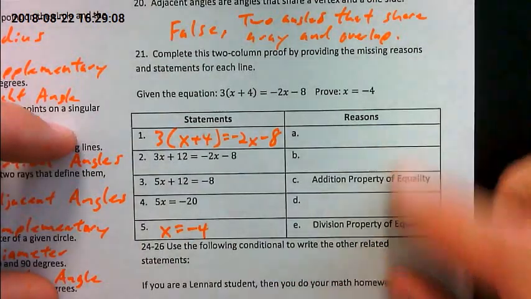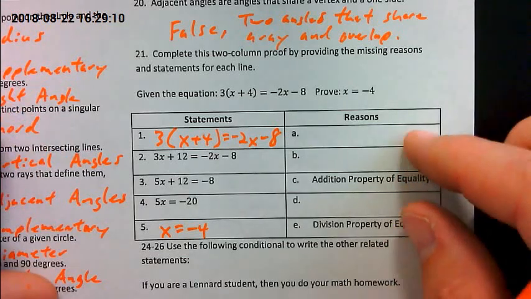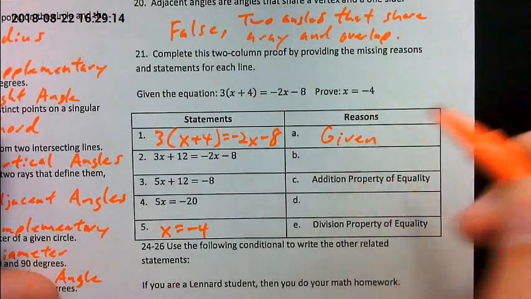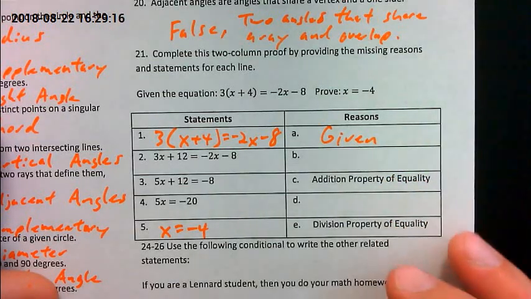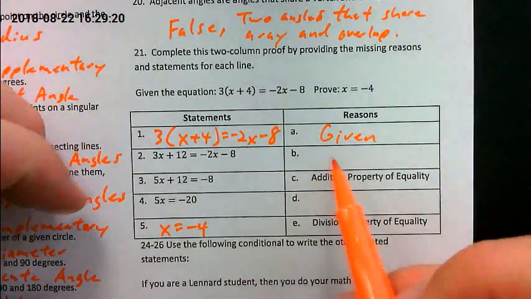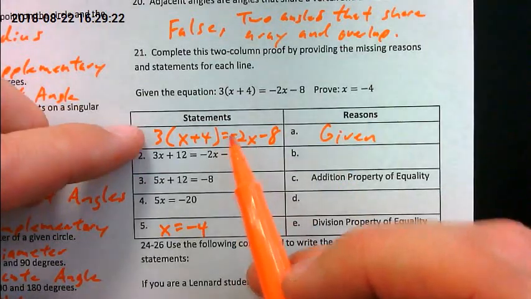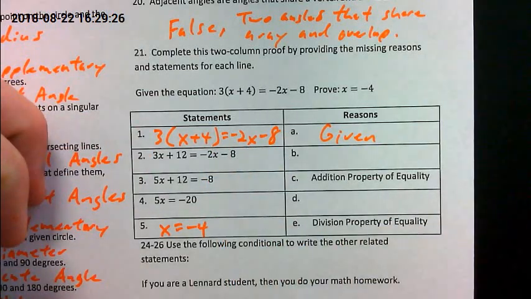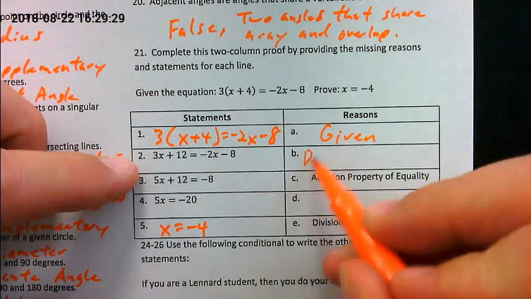Over here off to this side, we need reasons. Well, the first reason should always be given, because we start with a given statement. You have to be given something to start with in order to write out your proof. Now, the next reason has to be what happened from step 1 to step 2. So from here to there, what happened? Distributive.